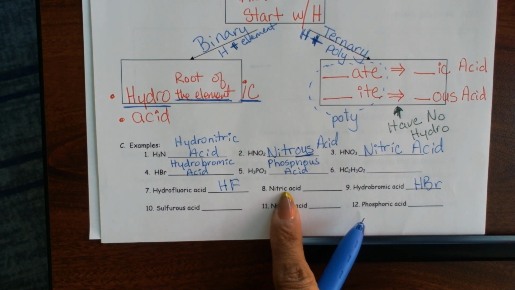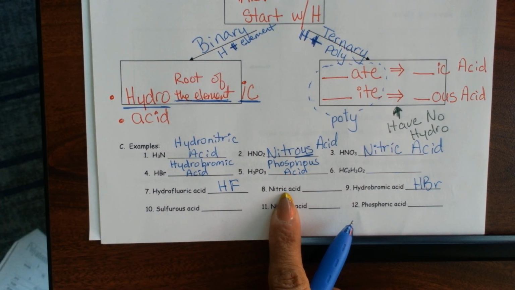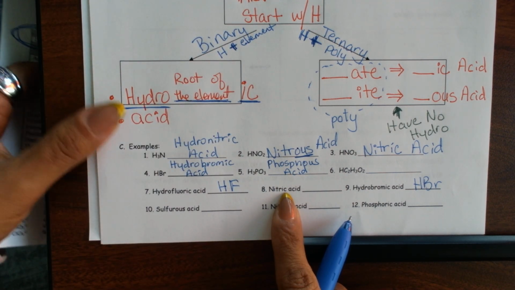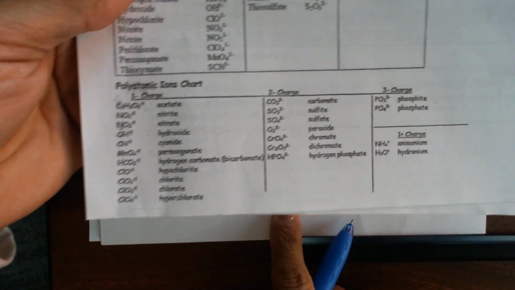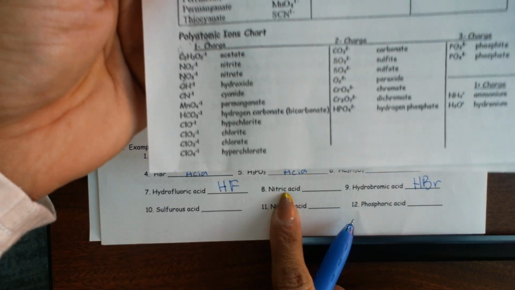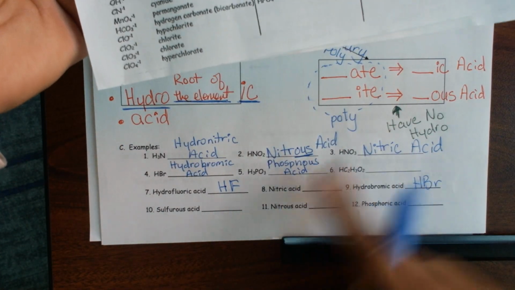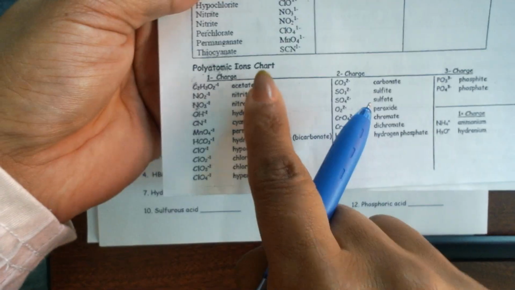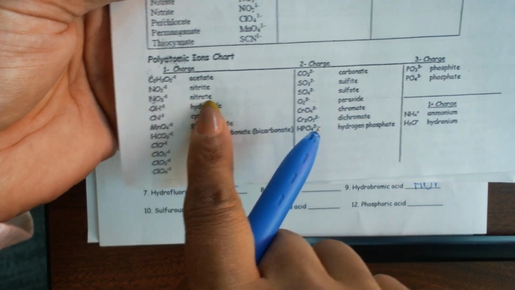Ooh, nitric. IC. So I need to find something that actually ends in a NO3. And what does NO3 end in? It ends in nitrate. ATE. I heard it. ATE. Because this is an ick, then it ends in an ATE over here. Here it is. NO3 is correct, and it ends in an ATE.